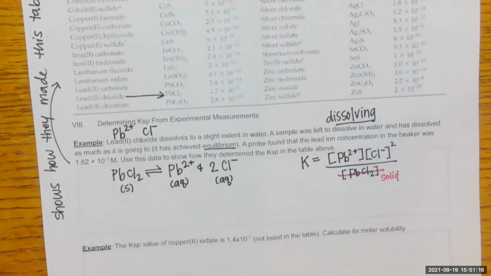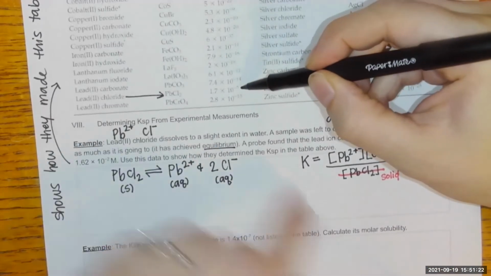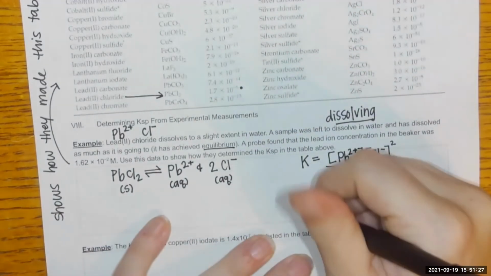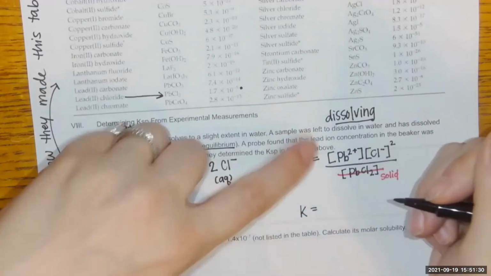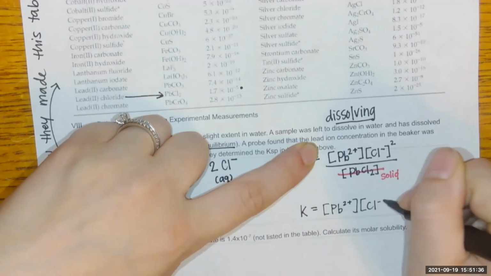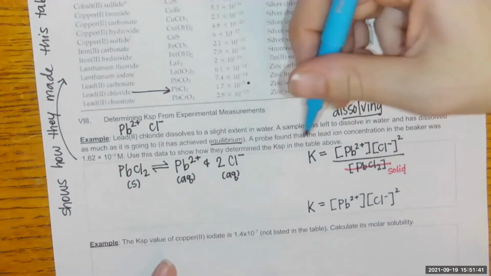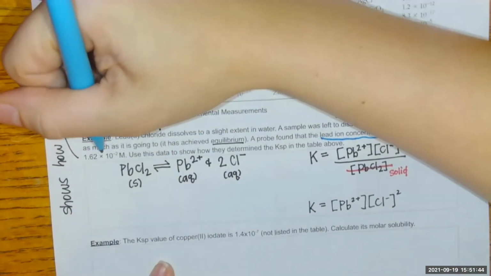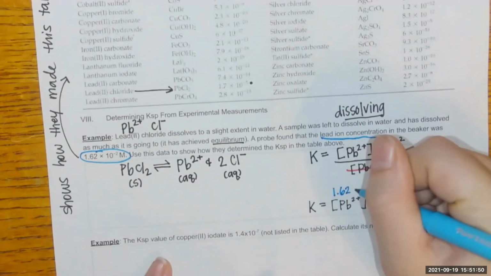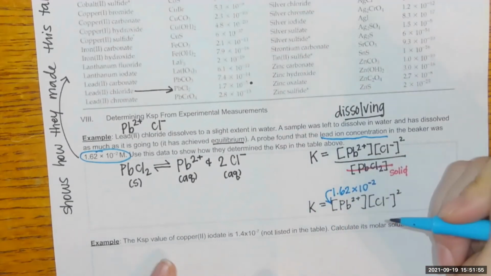Products over reactants. And somehow they were able to figure out that this is what K equals. How'd they do that? Well, if K equals Pb 2 plus and Cl minus squared together, look at the data. The lead ion concentration was this. So I'm going to plug that in right here, because brackets mean molarity. So I'm going to plug that in here.